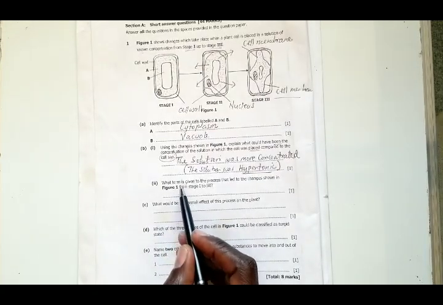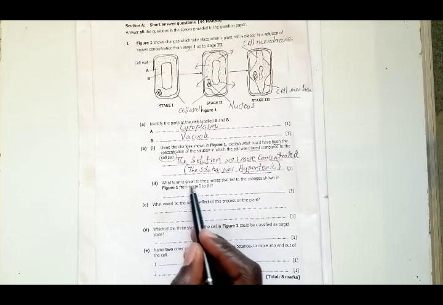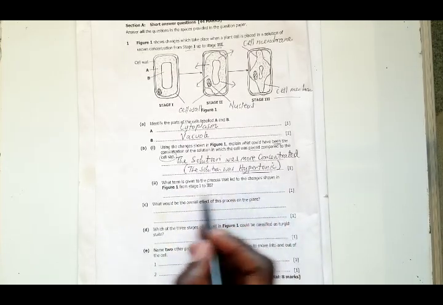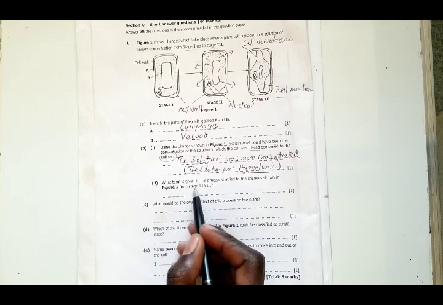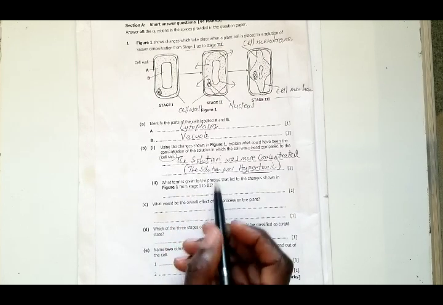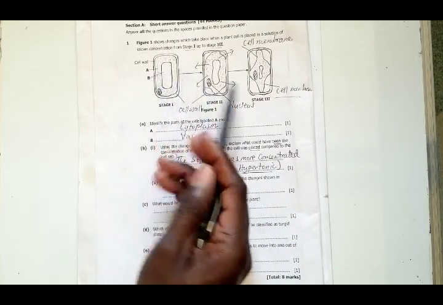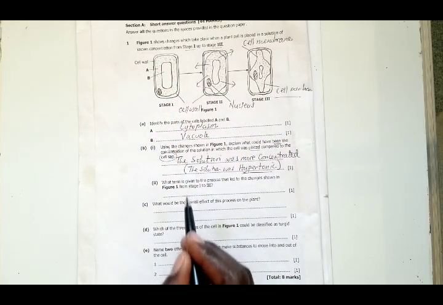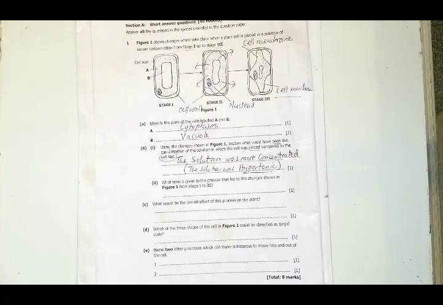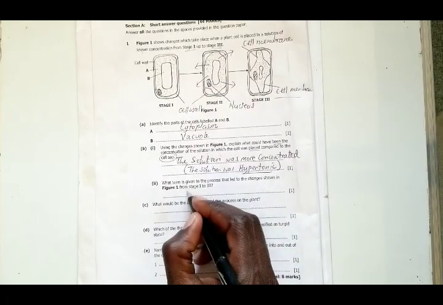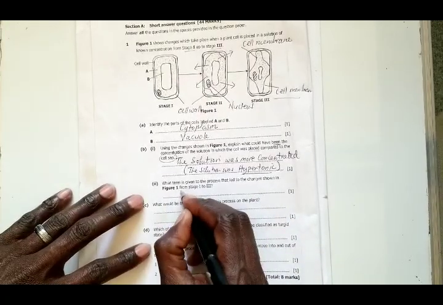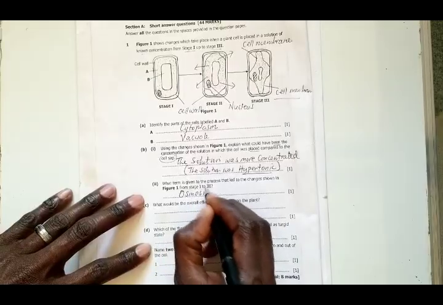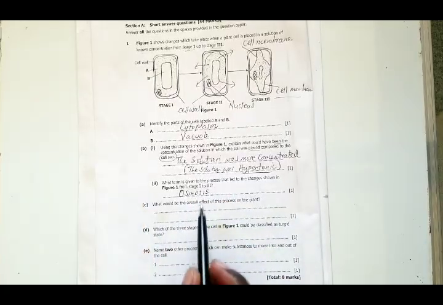Then the other question there says, what term is given to the process that led to the changes shown in figure 1 from stage 1 to 3. So remember, because this was placed in a solution and it was losing water, what term is given to the process that led to the changes? It's because of a process we are calling osmosis, the movement of water molecules.